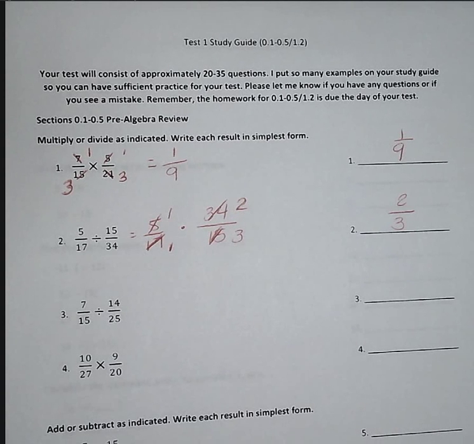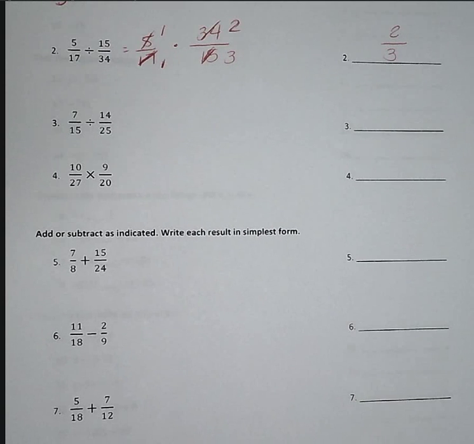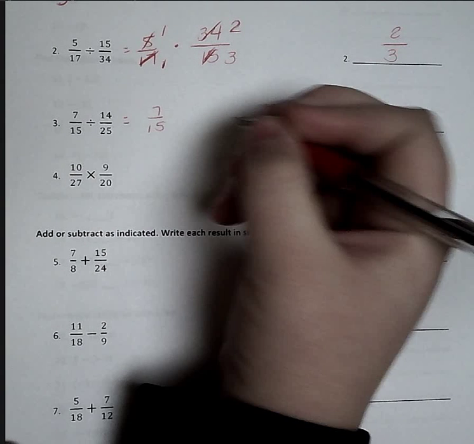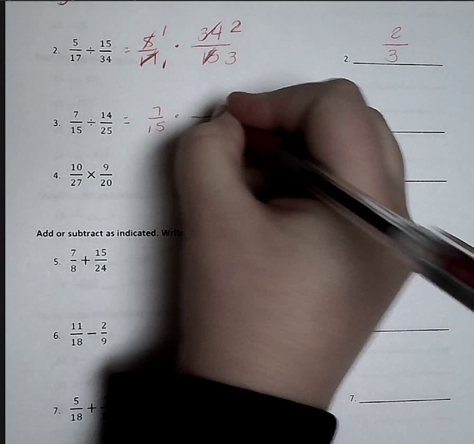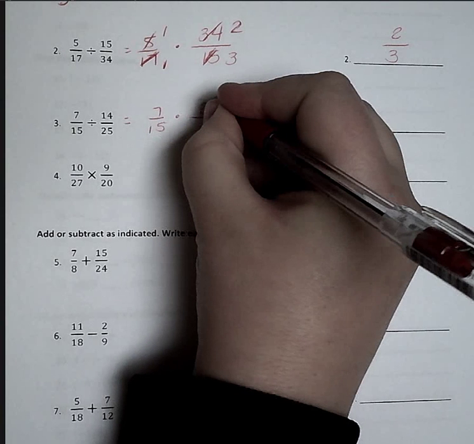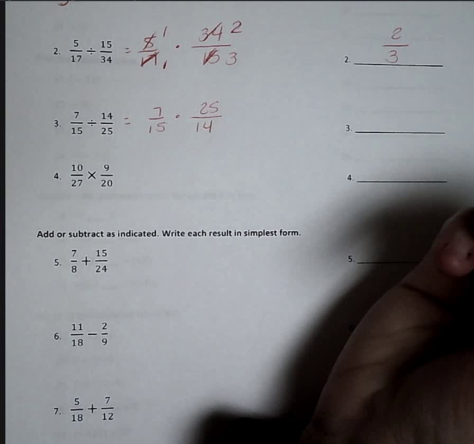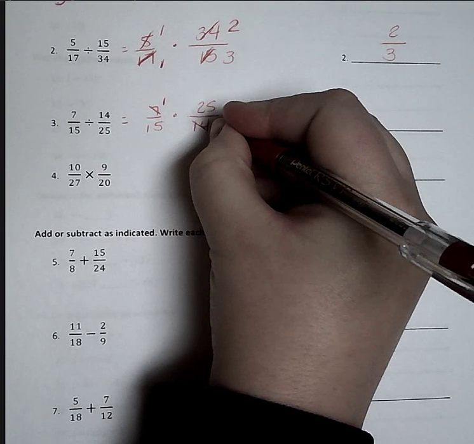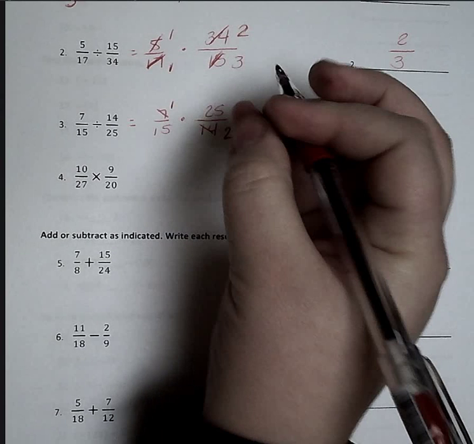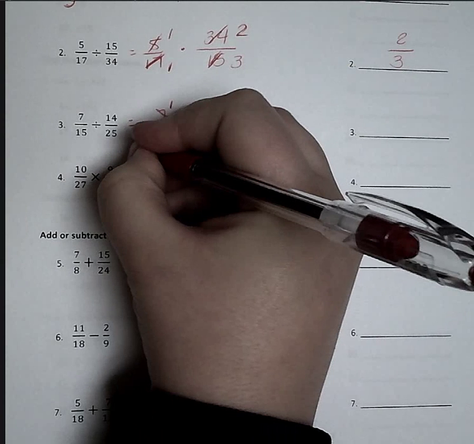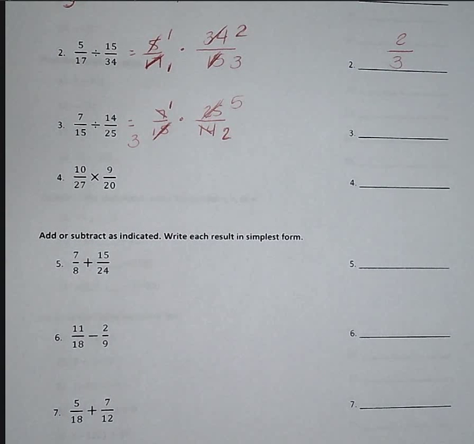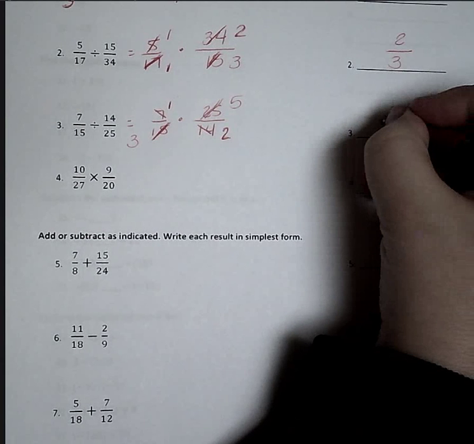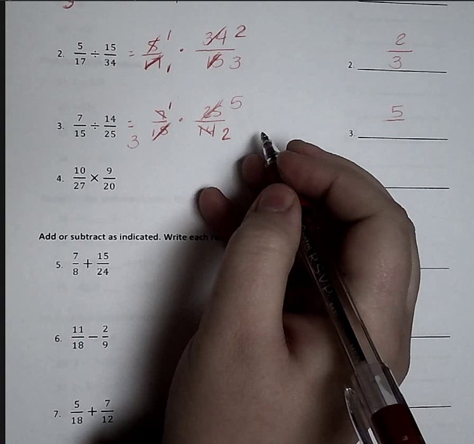Okay, on number 3, it is also division. So we first have to keep this first fraction the same, change your division to multiplication, and then flip that second fraction to be a 25 over 14. So 7 and 14 will simplify to be 1 and 2. And then 15 and 25 are going to simplify to be a 3 and a 5. So 1 times 5 is 5. And then 3 times 2 is 6.